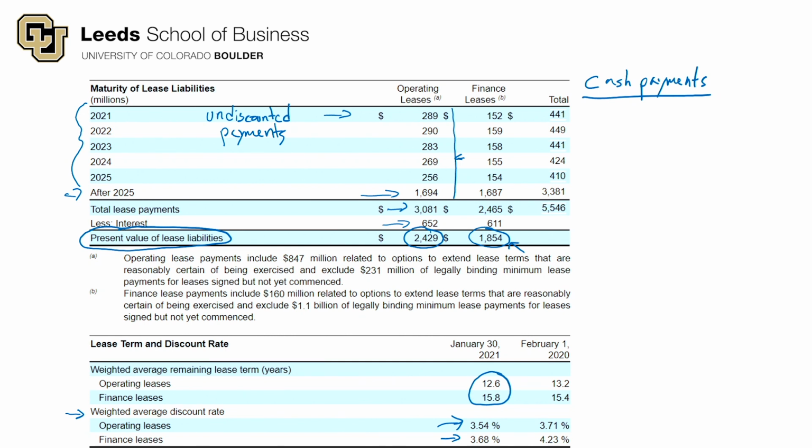The very final thing I want to point out before we end this video is this footnote B here, and I think footnote A says something similar. So let's just start with footnote A. Operating lease payments include, in that table above, 847 million related to options to extend lease terms that are reasonably certain of being exercised. So they have options to extend, they're reasonably certain to exercise them, so they add whatever that expected payment is into the list of payments there.